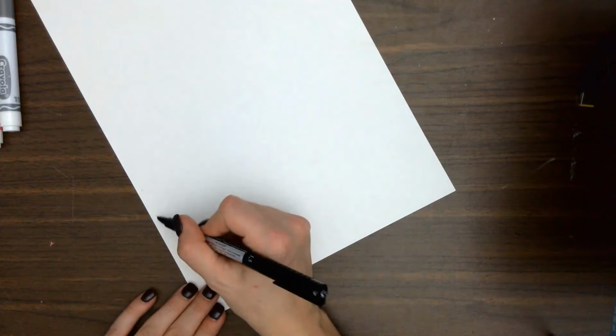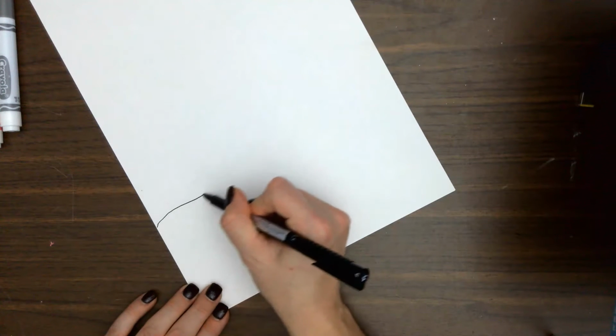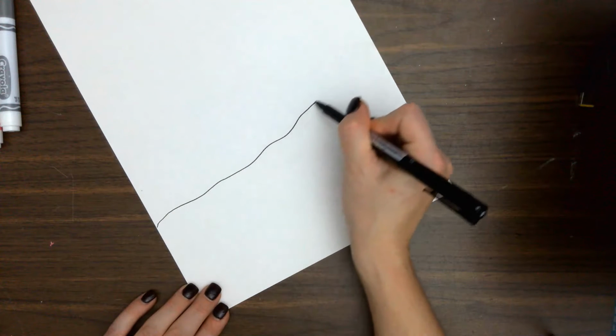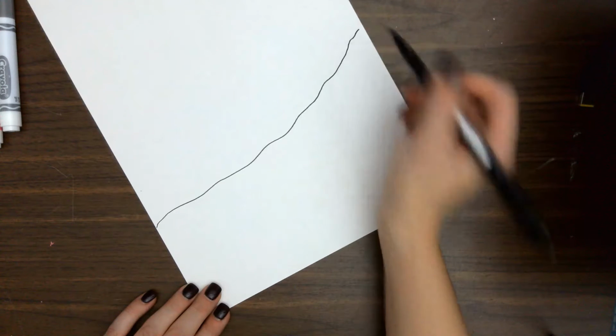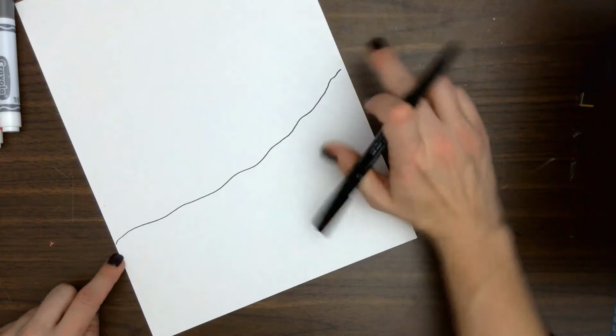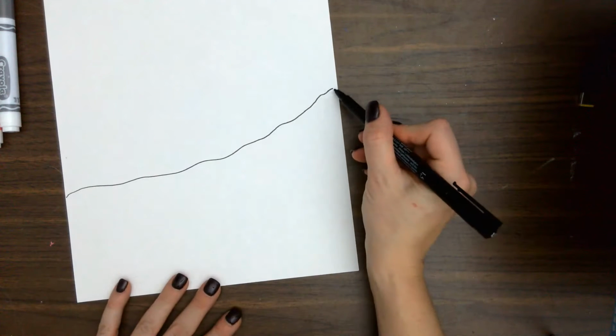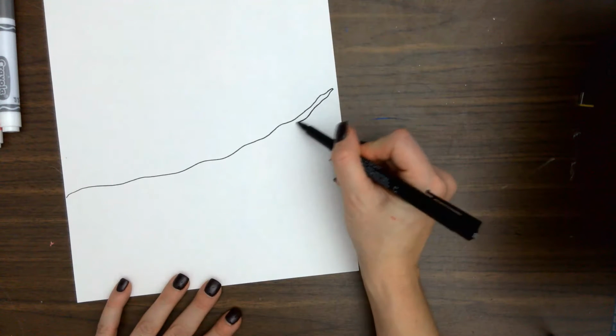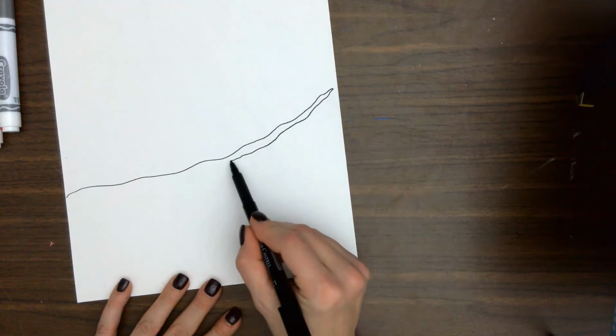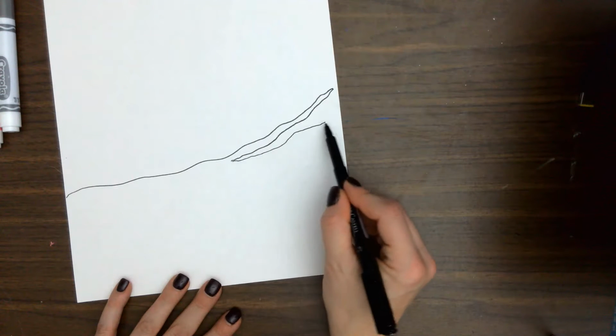First things first, we start off with a tree branch. So you want the tree branch to kind of be a little bit wiggly and then kind of reach up. I start at one side and I don't go quite to the edge on the other, because then I kind of bring it back to make my tree branch.